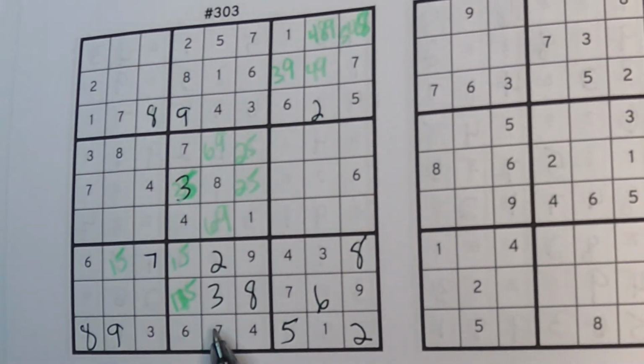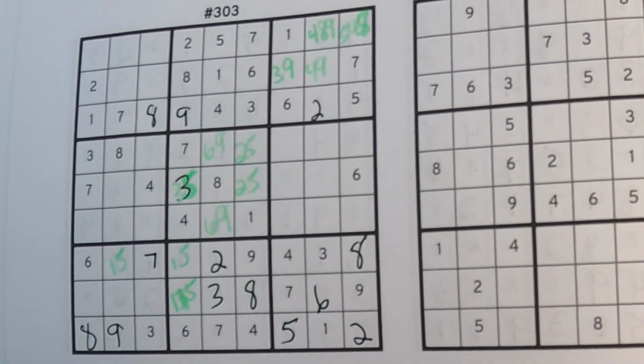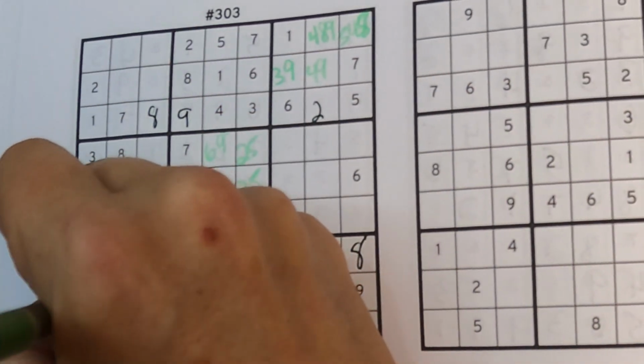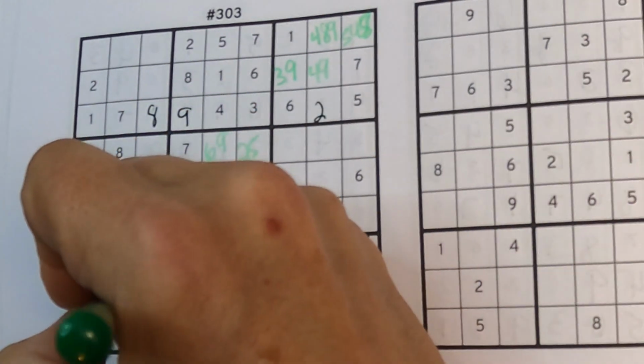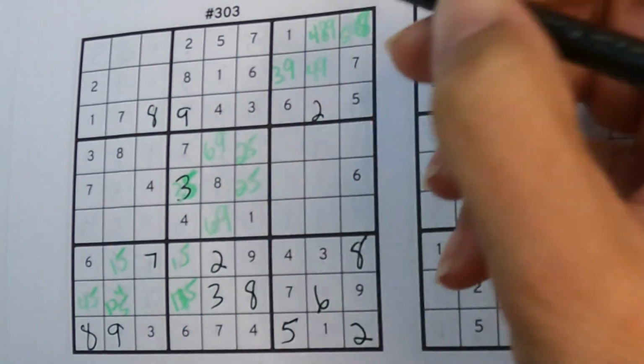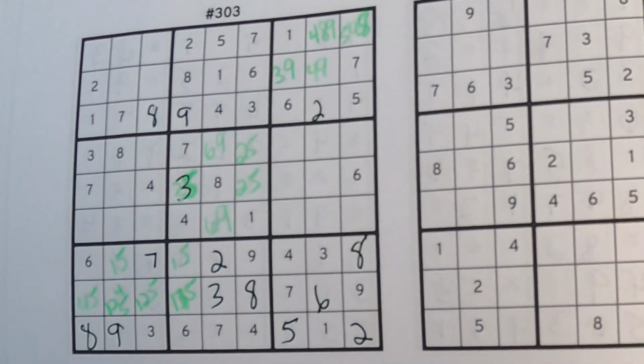For this row, we're missing 1, 2, 4, and 5. We've got 1 and 2 here, so 4, 5. No help here, 1, 2, 4, 5. 4 here, so 1, 2, 5.